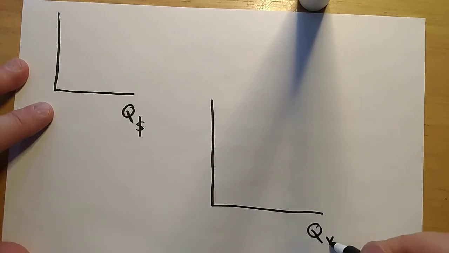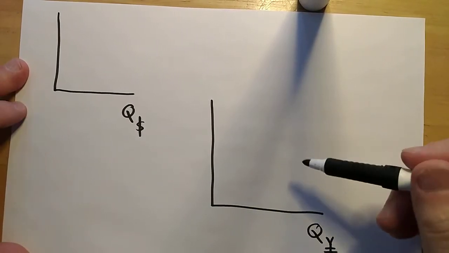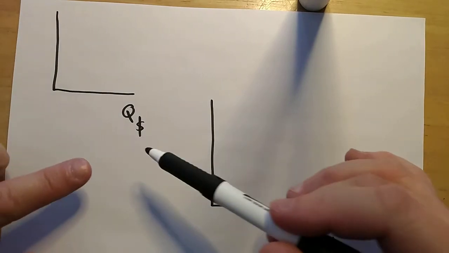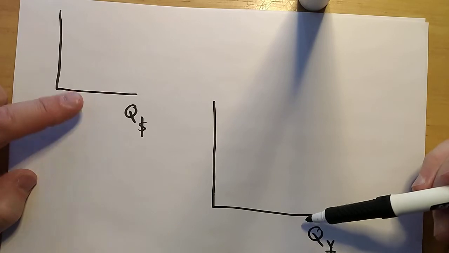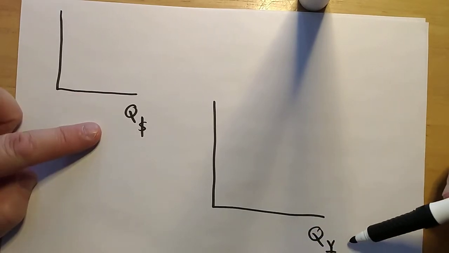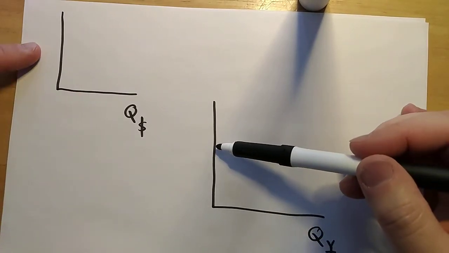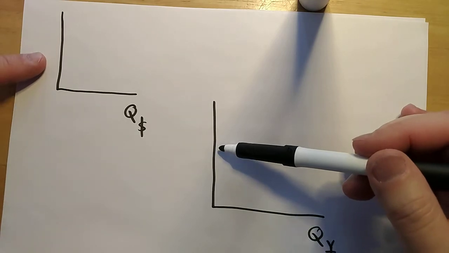Now I've drawn those kitty corner to each other for a reason, and the reason is I put diagrams right on top of each other if the same variable is on the horizontal axis, and it's not. I put them next to each other if the same variable is on the vertical axis, and it's not.